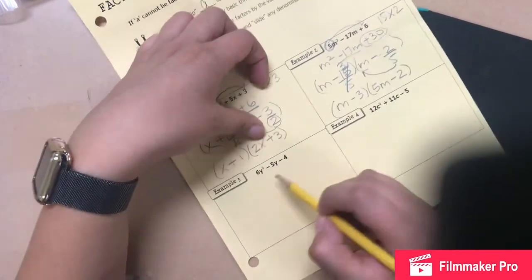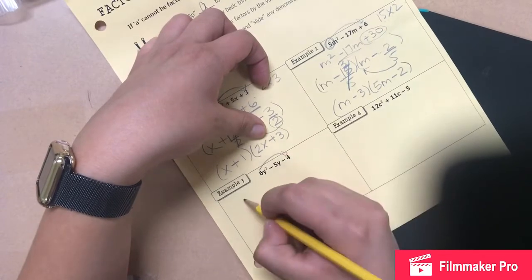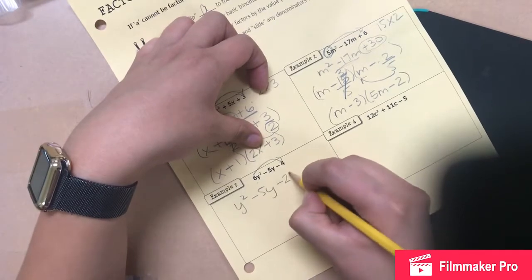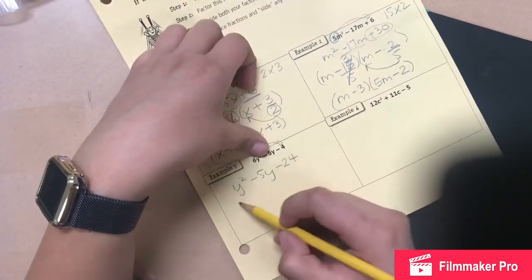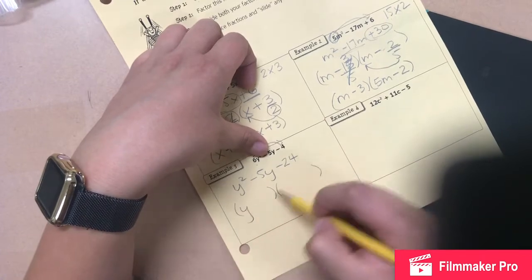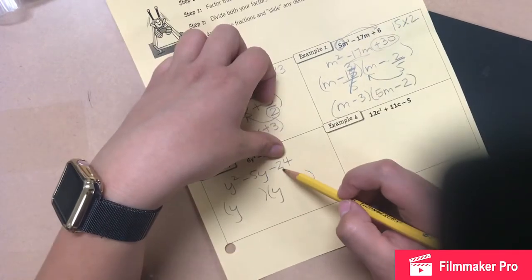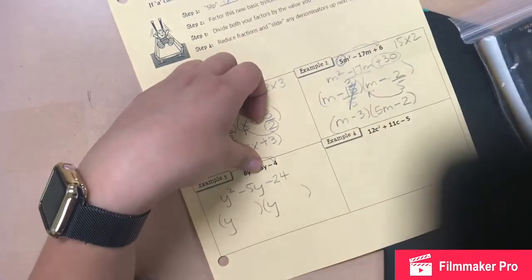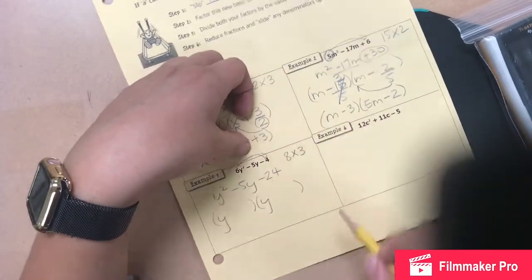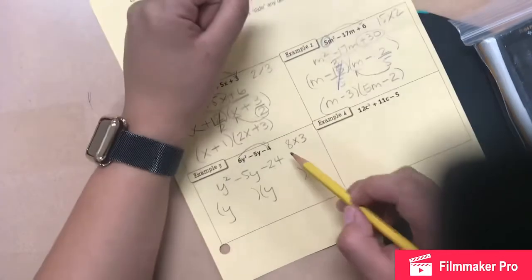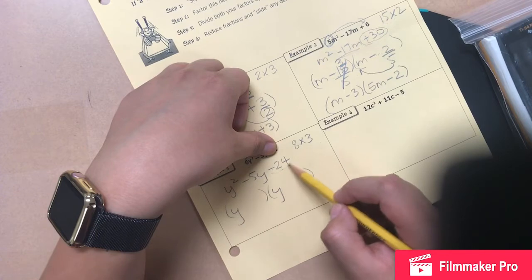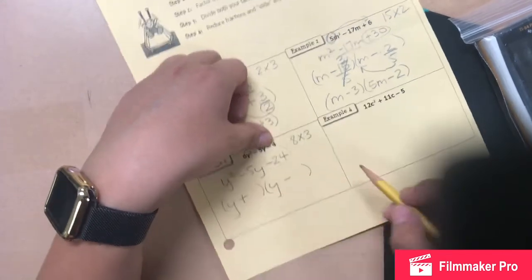Here, there's no GCF, so I'm going to slip the 6 to the 4. So y squared minus 5y, and 6 times negative 4 is negative 24. Then it becomes a basic trinomial, so I'm going to break it up into 2 binomials. What multiplies to get 24 but subtracts to get 5? The two that come to mind are 8 and 3, because 8 times 3 is 24 and 8 minus 3 is 5. Now, since C is negative, that means one's going to be positive and one's going to be negative.